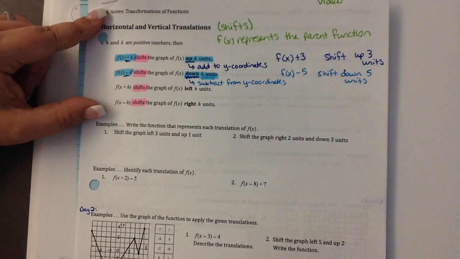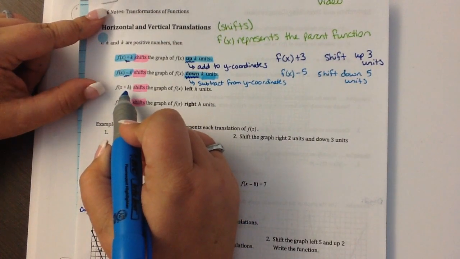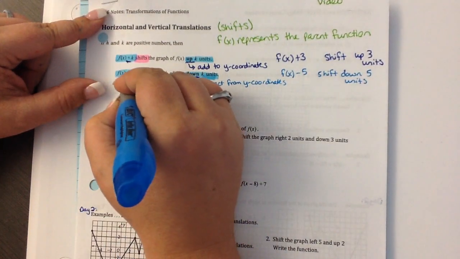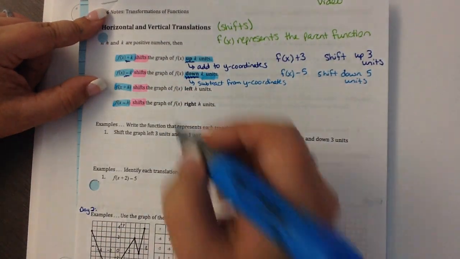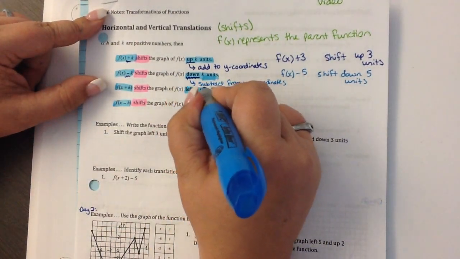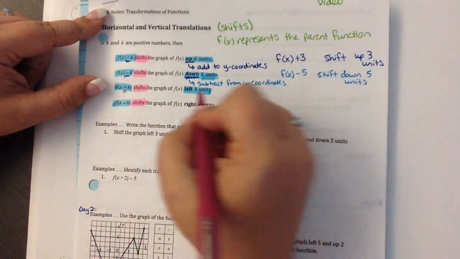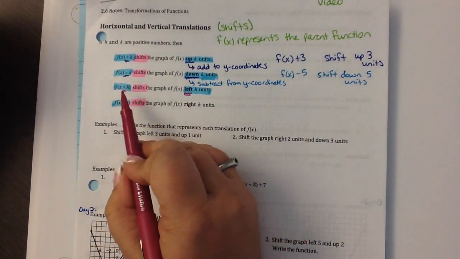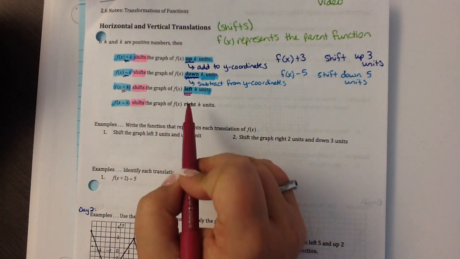Then, on our next thing, notice this is a different letter, h. It doesn't really matter what letter, it's standing in place of a number. But this is now inside some parentheses. So if it happens to be inside parentheses, it moves us left and right. So if we are inside the parentheses and we have a plus sign, that's going to move us left. Now I know that seems weird, so you have to just kind of think about when it's inside the parentheses, it's doing weird stuff.